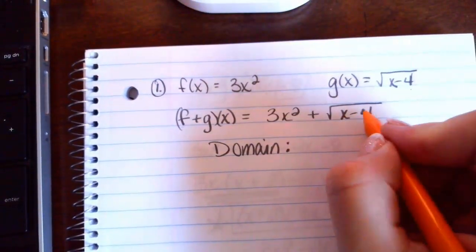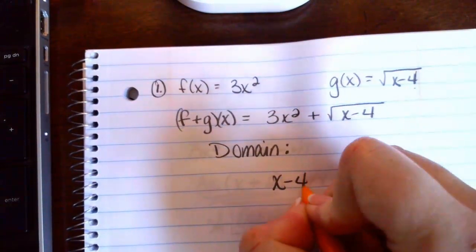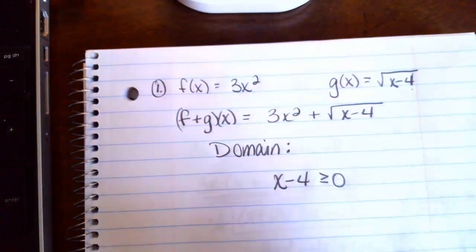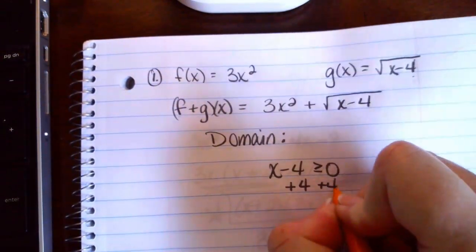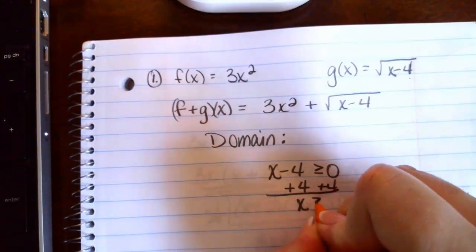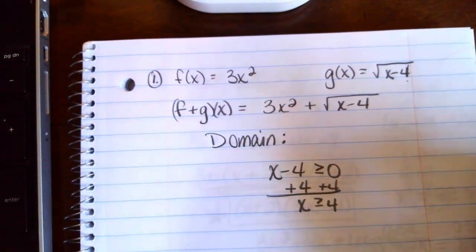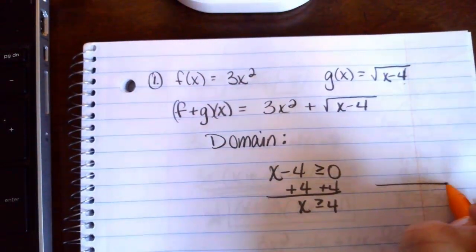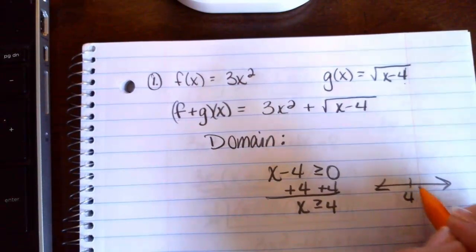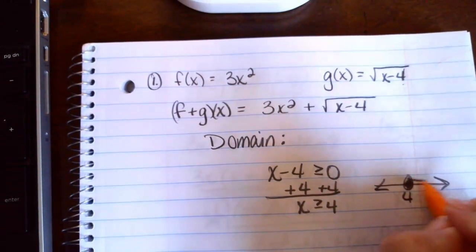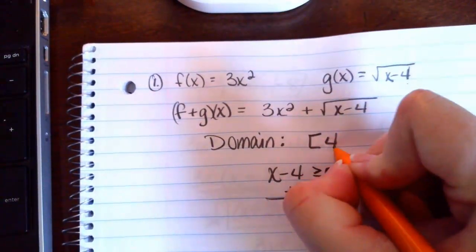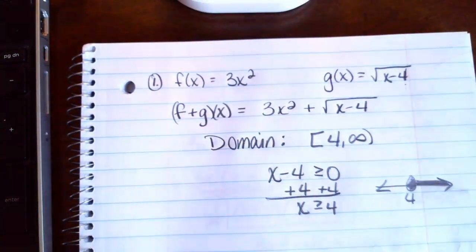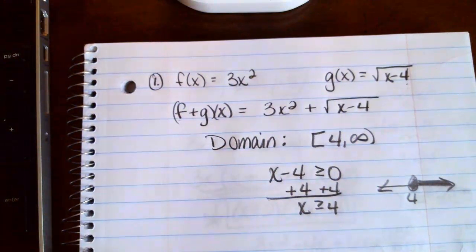So I'm going to grab the argument, which is the stuff underneath the radical, and I'm going to set it greater than or equal to 0. And then I'm going to solve. So I get x is greater than or equal to 4. So in interval notation, I have 4 with a filled in circle shaded to the right. So my domain is going to be from 4 with a hard bracket to infinity with a soft bracket or parentheses.